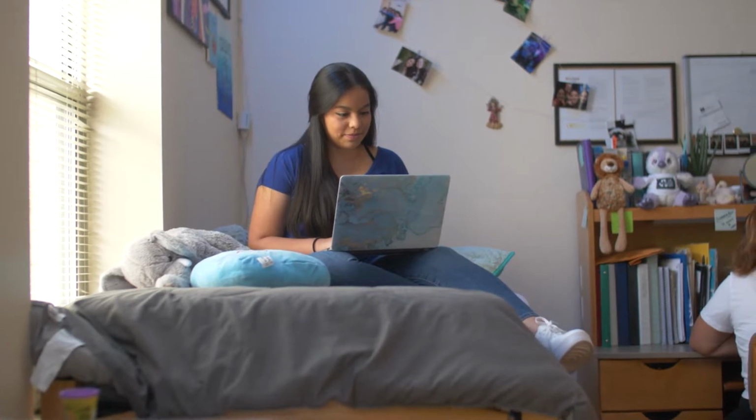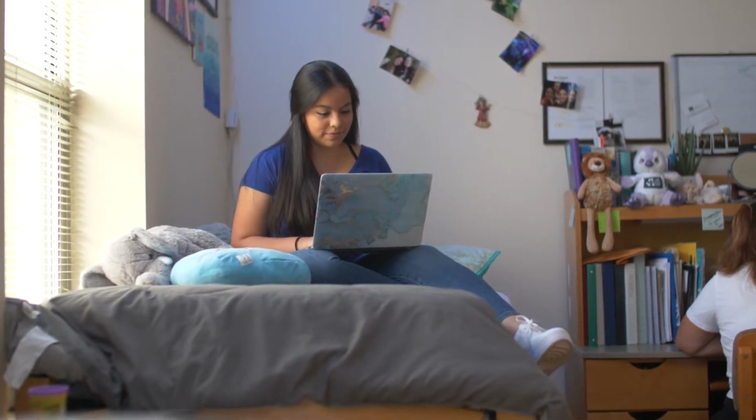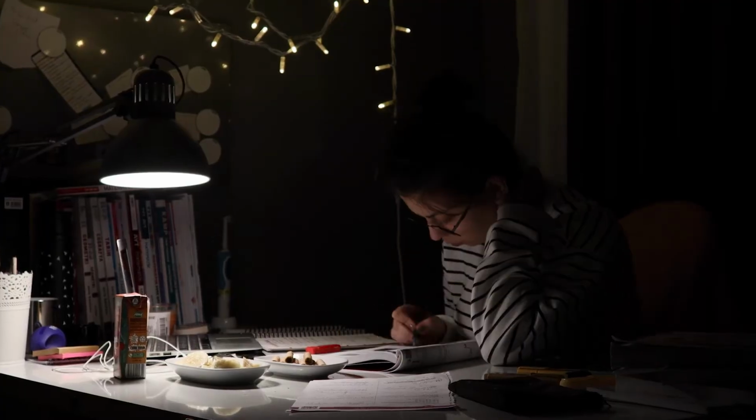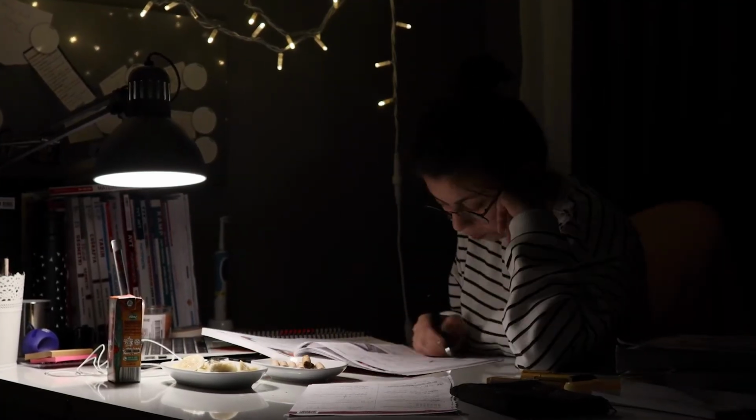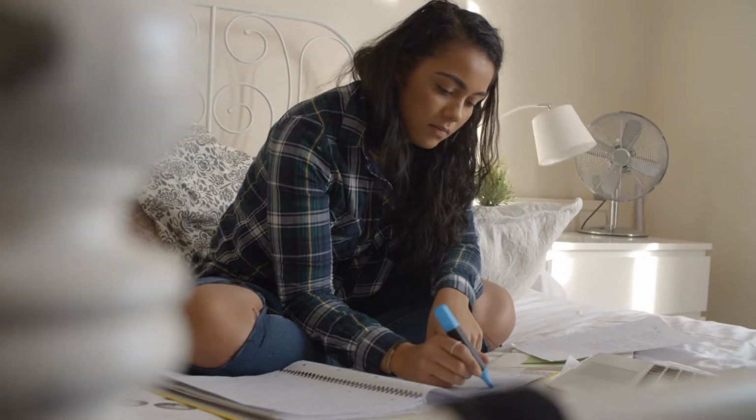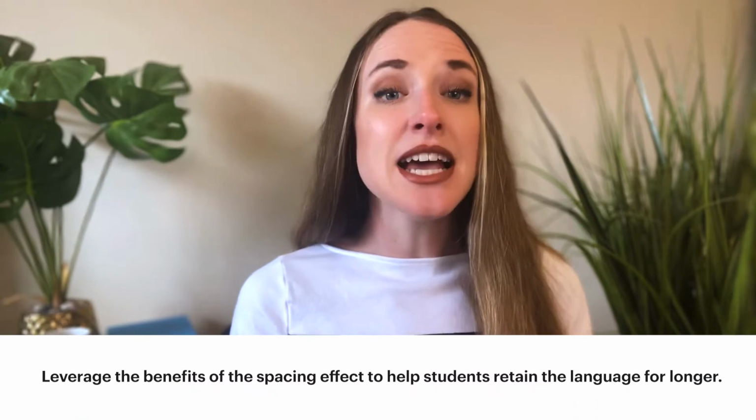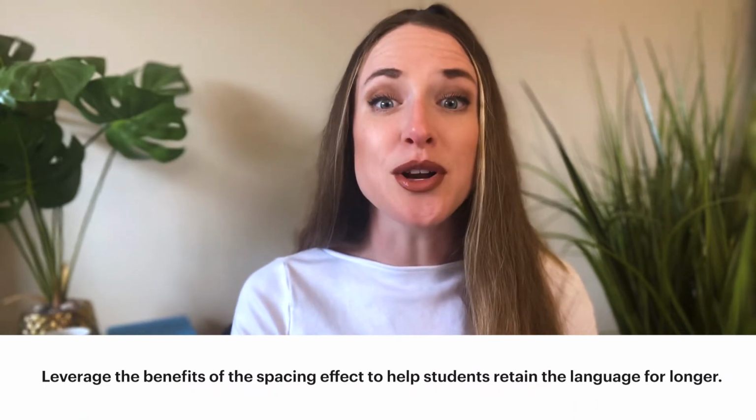Over 100 years of research have clearly demonstrated that learning is more effective when exposure is spaced out over time, rather than done all in one sitting. When it comes to long-term retention, cramming for an exam is never as effective as studying regularly over the course of a semester. So with a little planning, we can leverage the benefits of this spacing effect to help our students retain the language for longer.